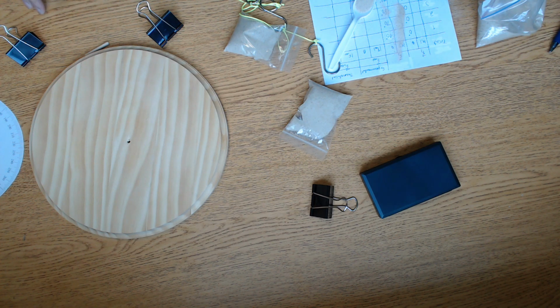So today we have the force table experiment. Basically, the force table experiment allows us to add forces applied at different directions. Force is a vector quantity. So when we have two or more forces and need to add those forces, we cannot just add them like a scalar quantity.